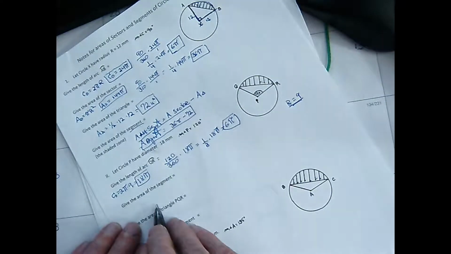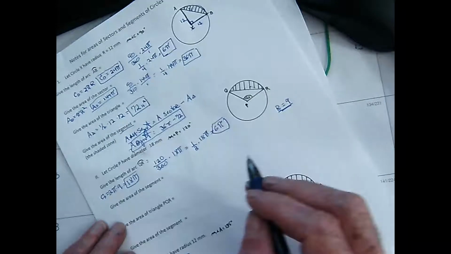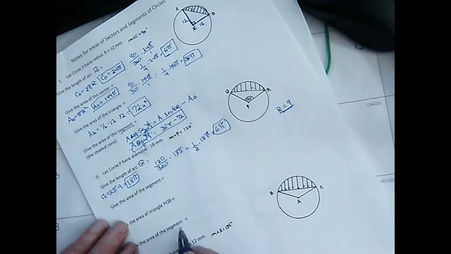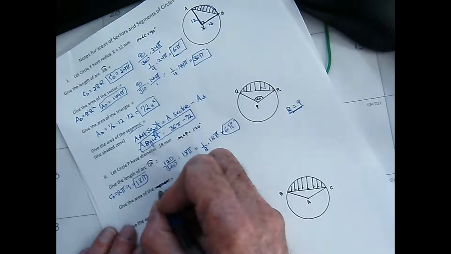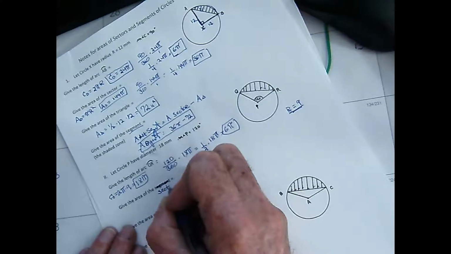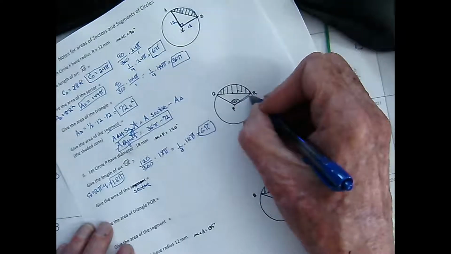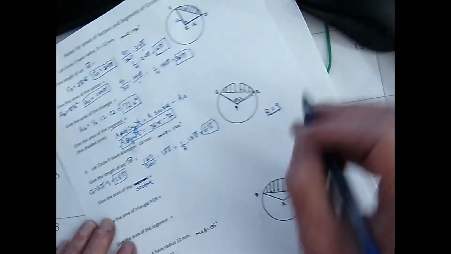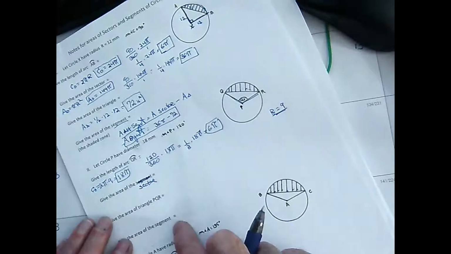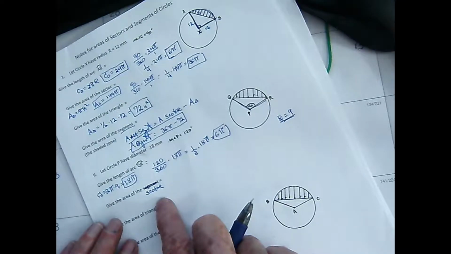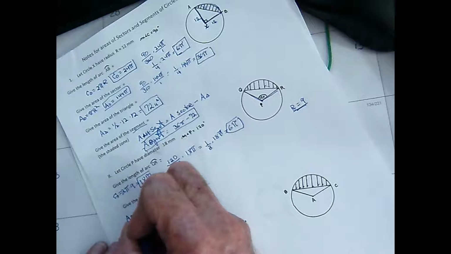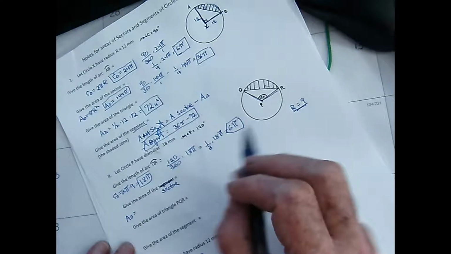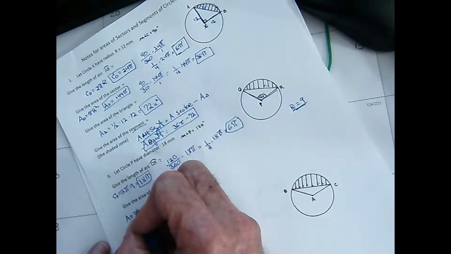Give the area of the segment. Now that segment, you know what, here it says segment, here it says segment. This must have meant sector. Let's make that correction right there. After all, a sector is bounded by the radius and the arc. We would want to find that sector before we found that segment. Let's find out about that sector. Same idea, but I would want to know the area of the whole circle first. Since its radius was 9, the area is pi times the radius squared, 81 pi.